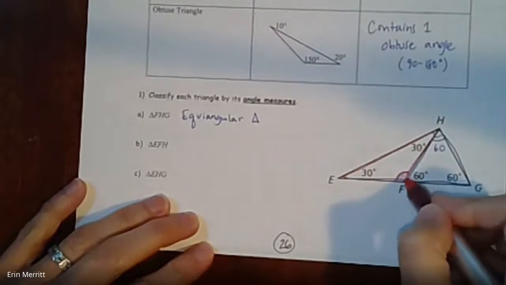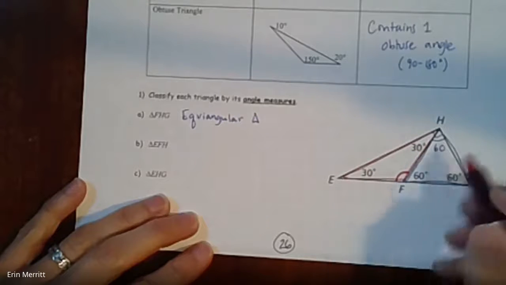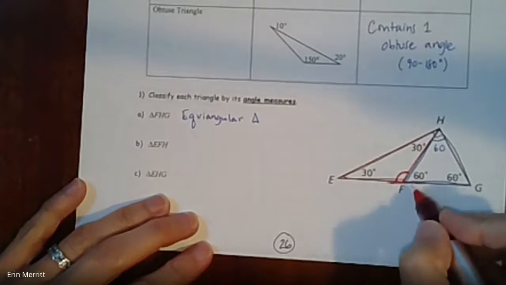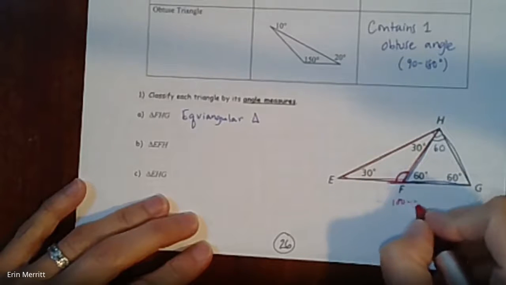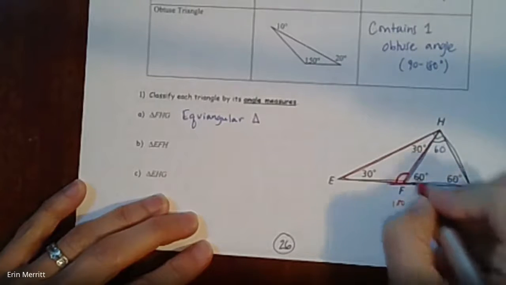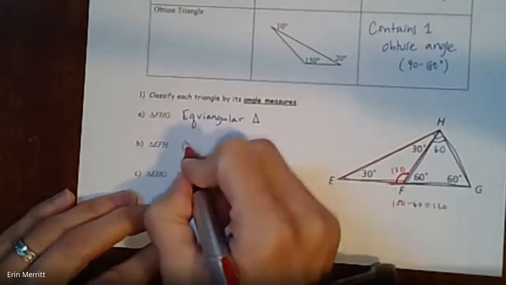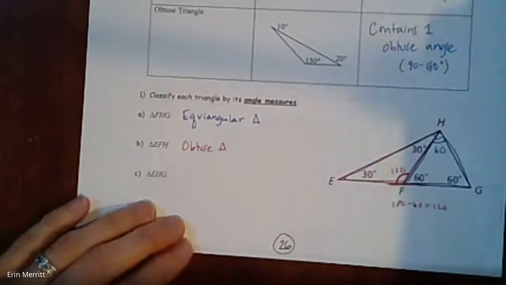So this angle right here, I can either calculate by adding up 30 and 30 and subtracting from 180, or using the fact that these two make a straight line together and therefore are supplementary. Either way, if I go 180 minus that 60, it's going to leave me with 120 right here, which is an obtuse angle. So this should be an obtuse triangle.